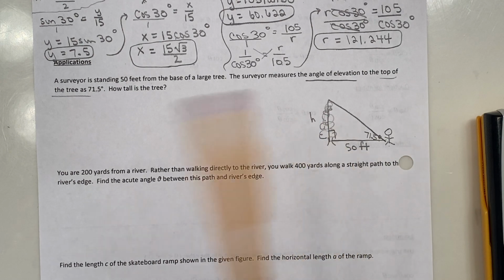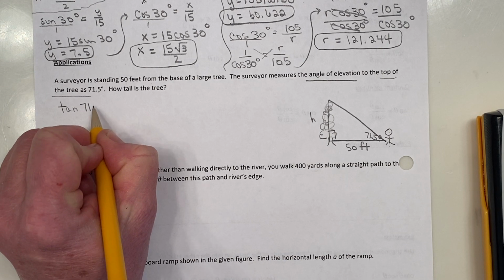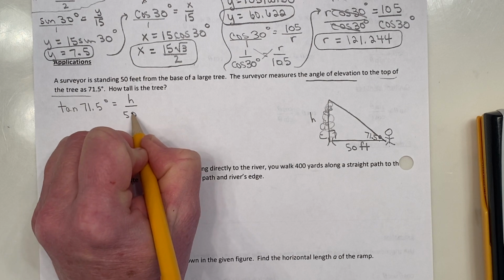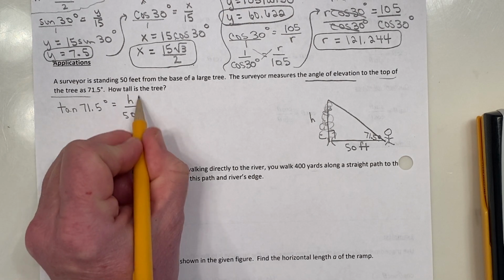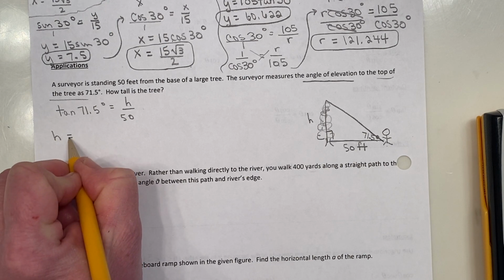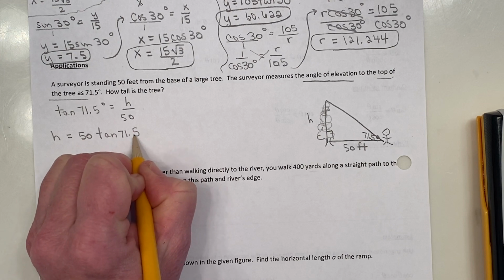So opposite over adjacent is tangent. Let's set up the trig ratio. Tangent of 71.5 degrees equals h over 50 feet. Because the variable's on top, I can just simply multiply both sides by 50. So the height of the tree is going to be the product of 50 tangent 71.5 degrees.